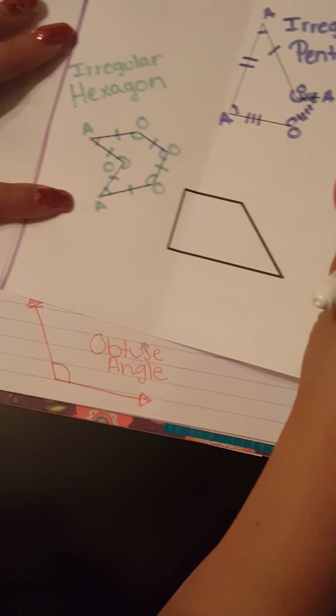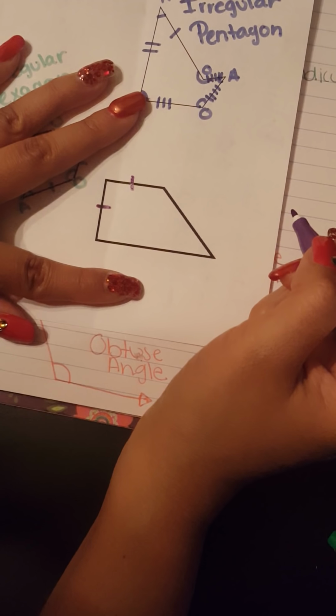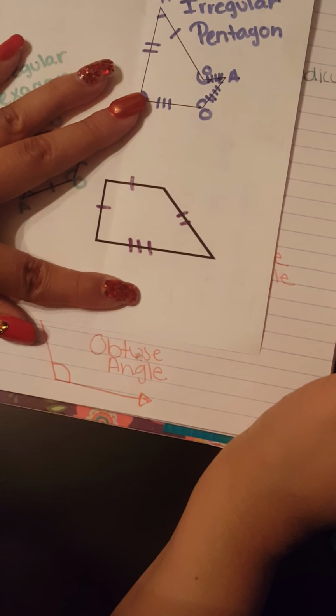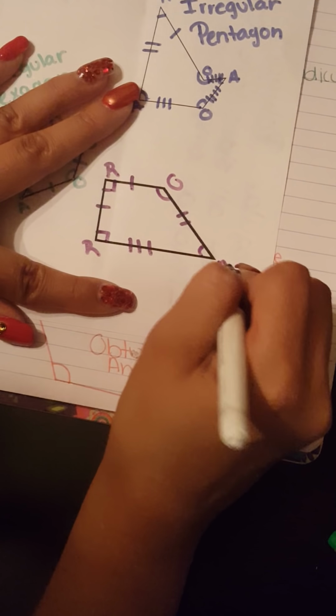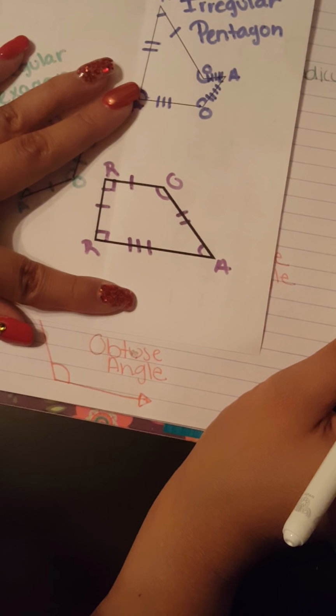Moving on to my last shape. These two sides look the same, so they get the same amount of tick marks. This one does not, and neither does this one. Different amount of tick marks because they're not the same size. This here is a right angle. That there is also a right angle. Obtuse, acute. Not all sides are the same. Not all angles are the same, so I know I'm looking at an irregular shape.